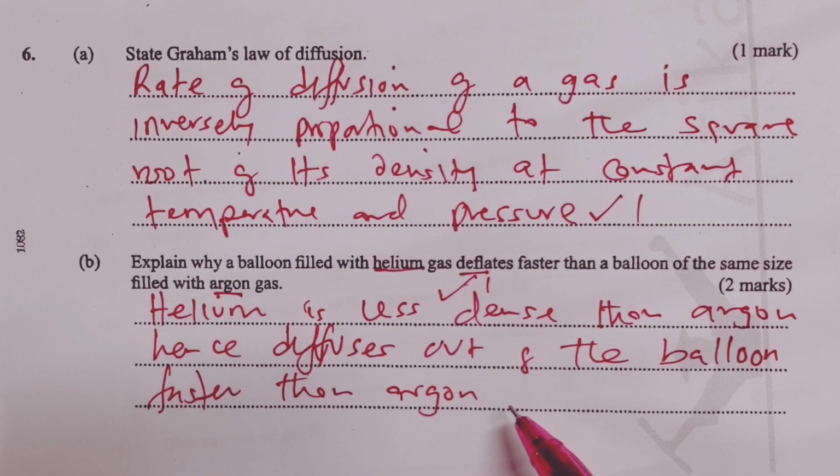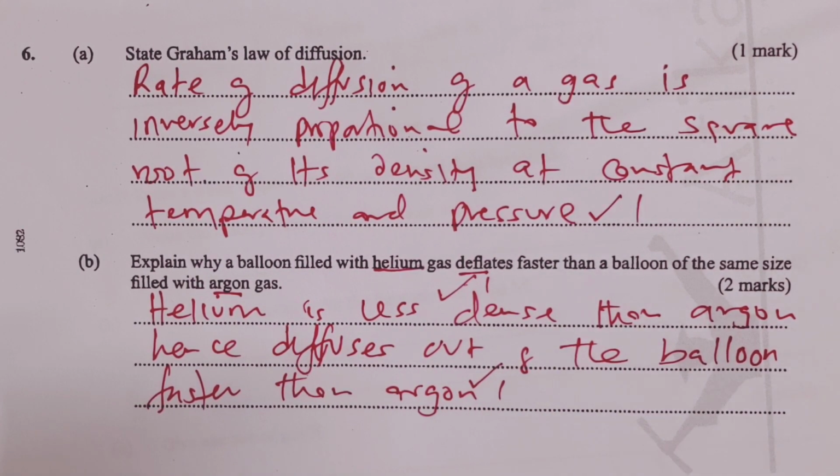That is what makes the balloon filled with helium deflate faster. So it was 2 marks: 1 mark for mentioning helium being less dense than argon, and the next mark for the rate of diffusion out of the balloon of helium being faster than that of argon.